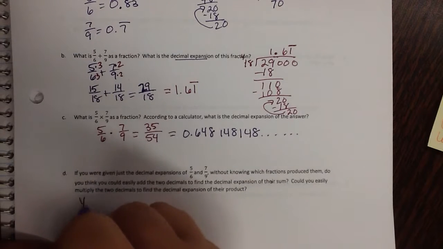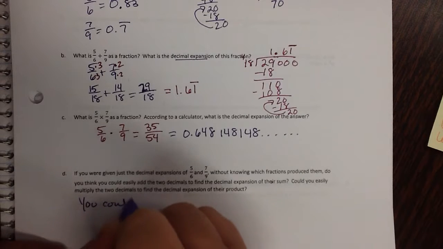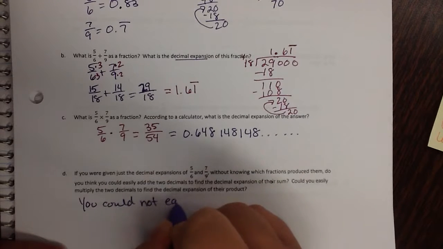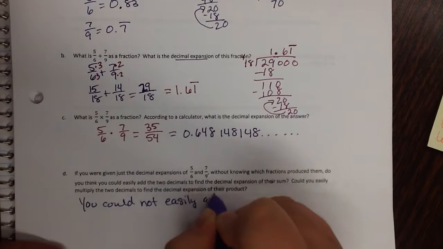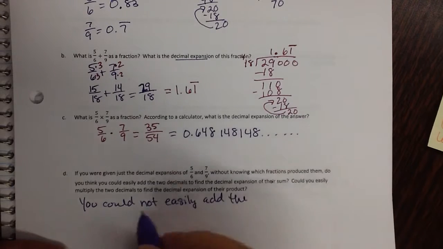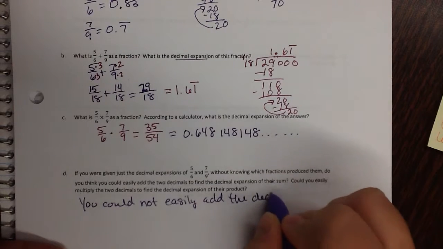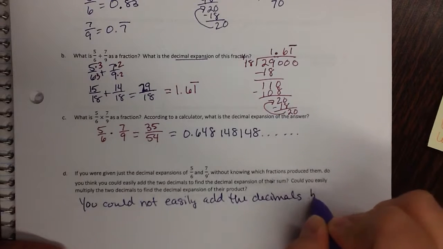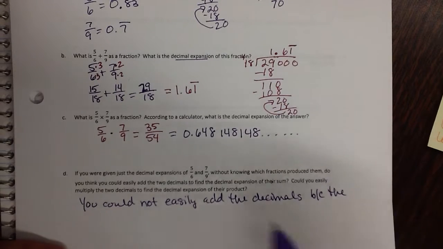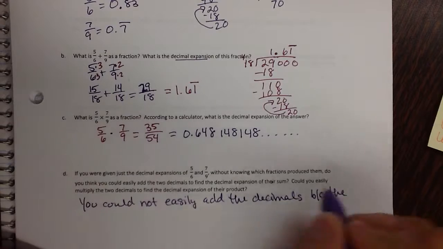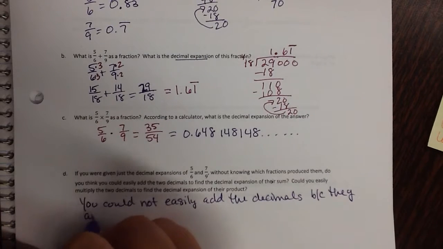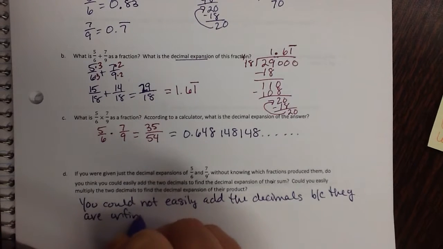You could not easily add the decimals because they are infinite.